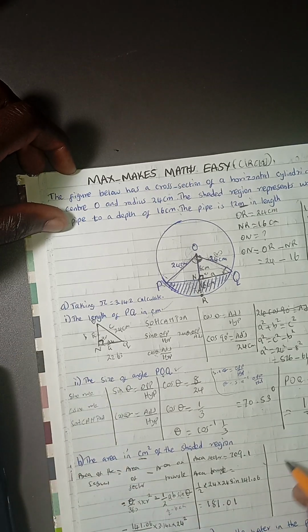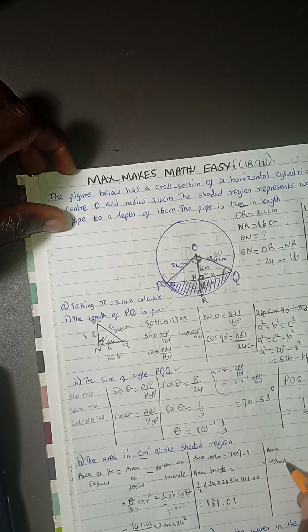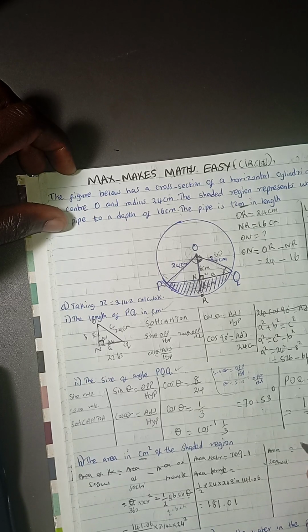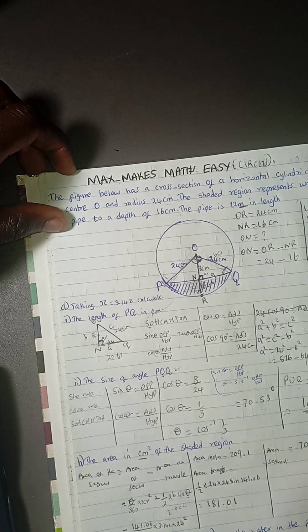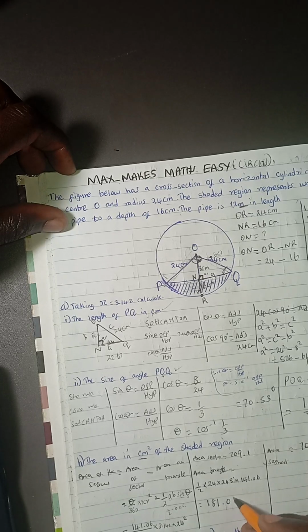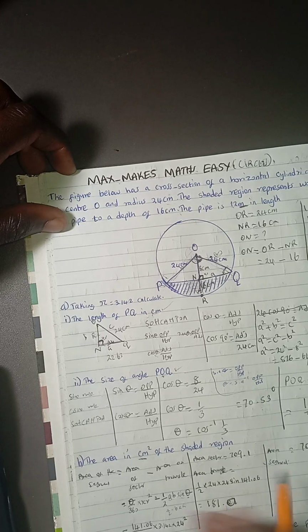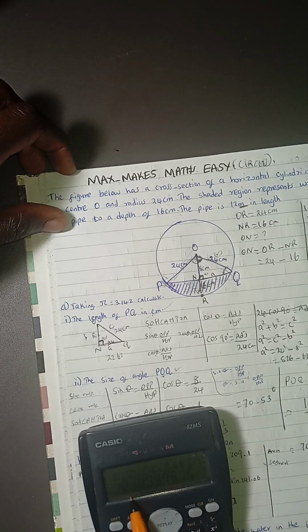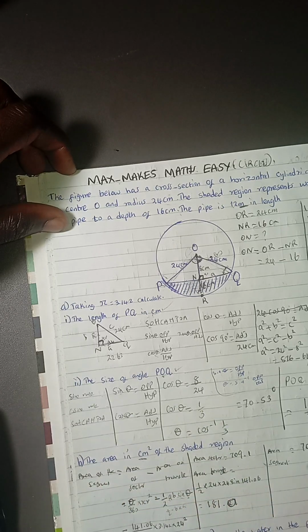So our area of the segment is equal to 709.1 minus, it will be 0, because we are going to put in 4 significant figures, 1, 2, 3, then 4. So it will be minus 181.0.